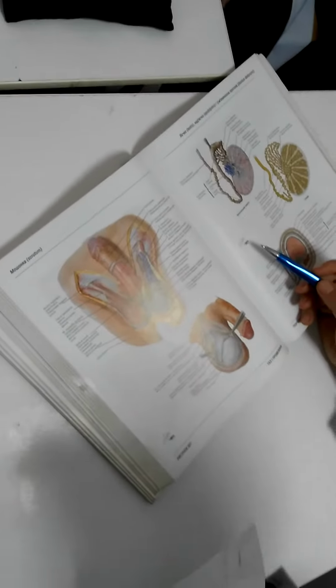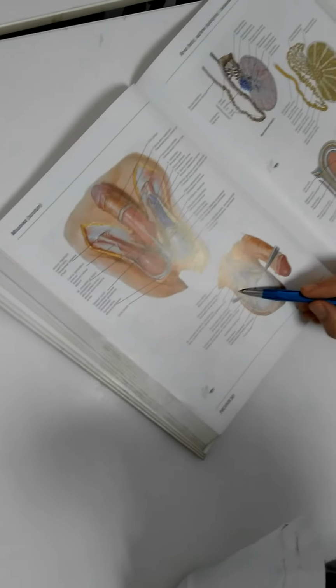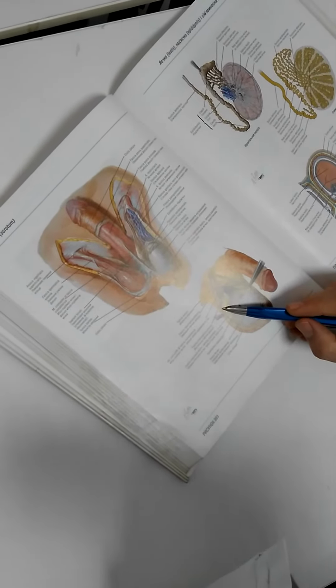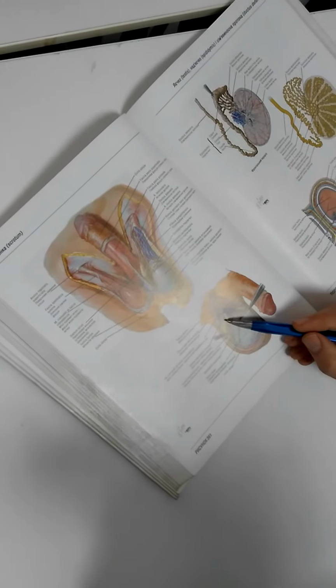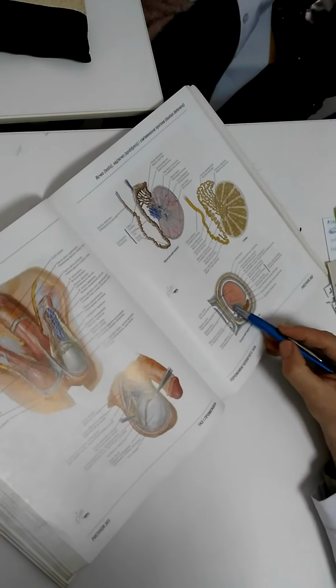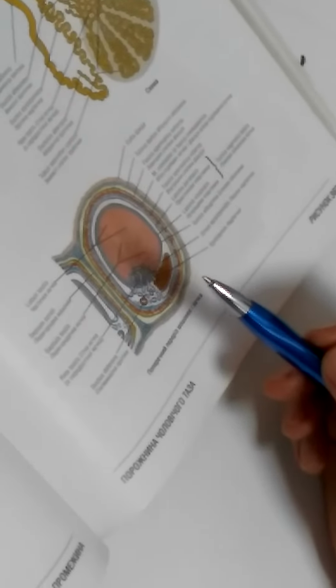Next, musculus cremaster. It is skeletal muscle and some portion of smooth muscles. Continuation of musculus obliquus internus abdominis and musculus transversus abdominis. Next, fascia spermatica interna. Internal fascia corresponds to fascia transversalis of abdomen. And most internal layer, tunica vaginalis testis. It consists of lamina visceralis and lamina parietalis. Inside it contains serous fluid, and it corresponds to peritoneum.